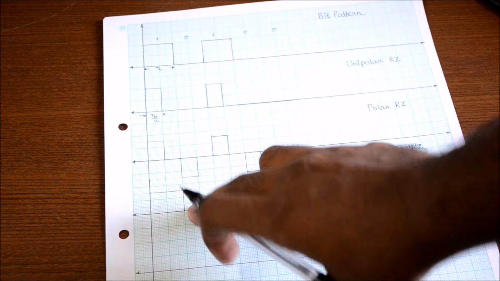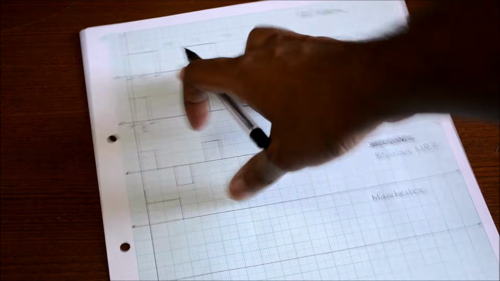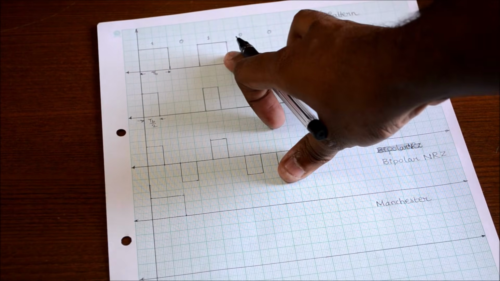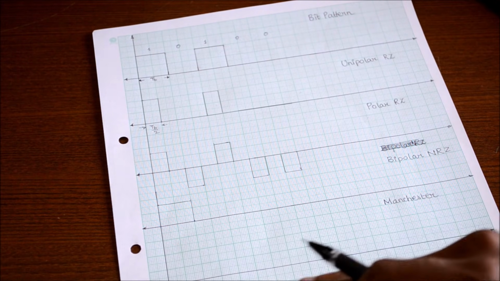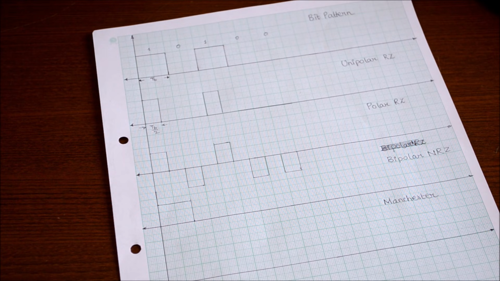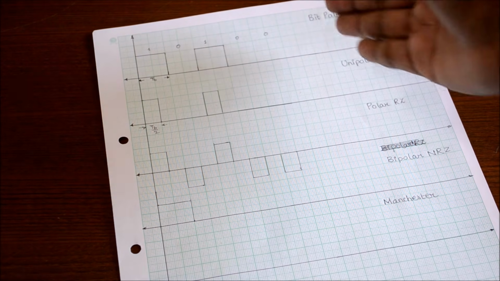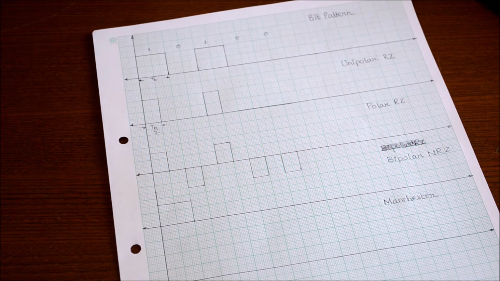So this is how the first one would look. For 0, it remains 0, but for the next 1, it will go to a lower level. This keeps on alternating. The next one will be high again, and the next will be low again. So this is how the ones keep on alternating.